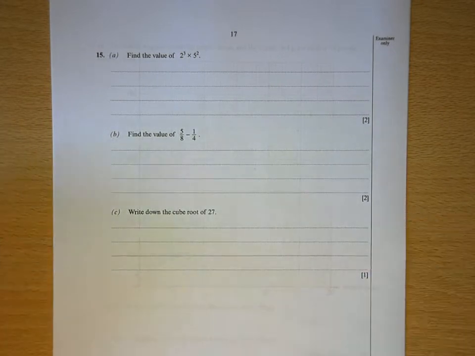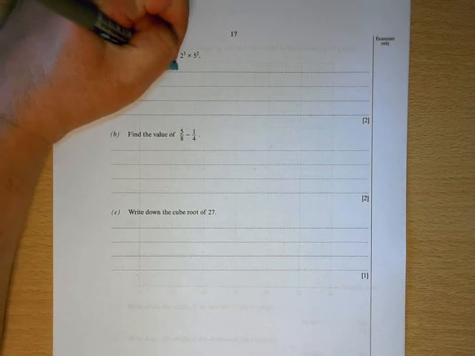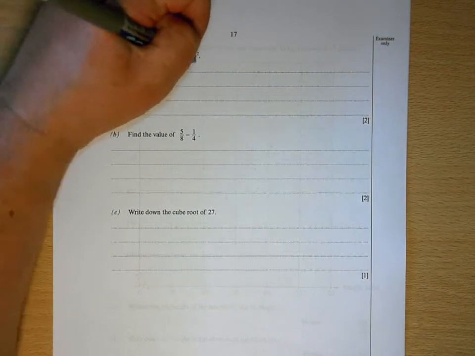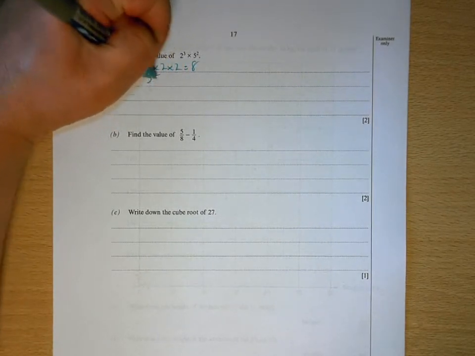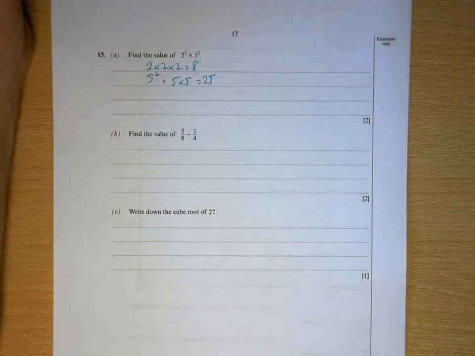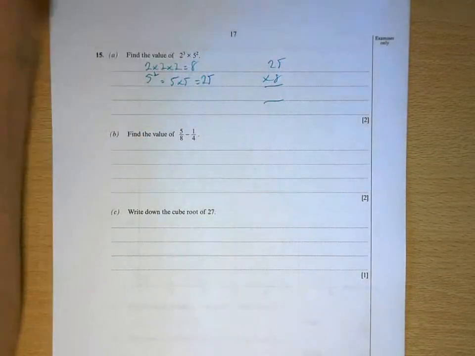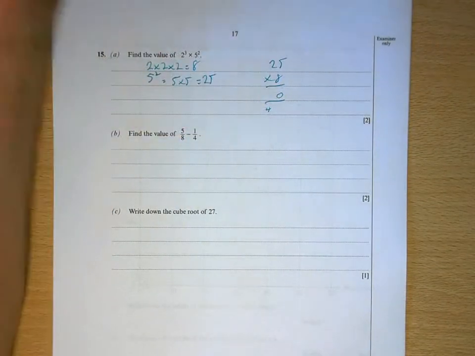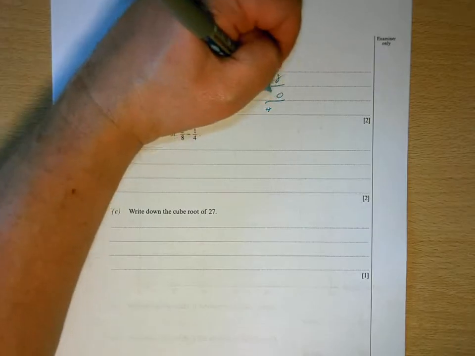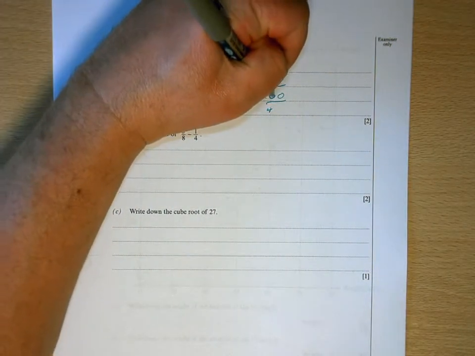Number 15, 2 cubed means 2 times 2 times 2. 2 times 2 is 4, 4 times 2 is 8. 5 squared is 5 times 5, which is 25. So what we have to do is 25 times 8. 5 8s are 40, 0 down, carry 4. 2 8s are 16, add the 4, oops, it's 200.